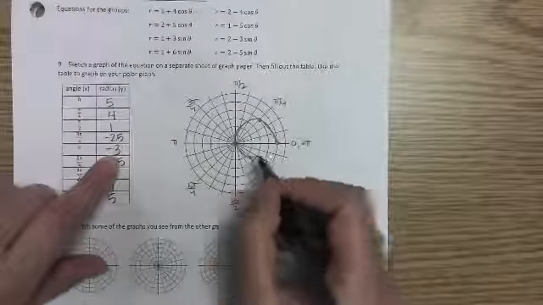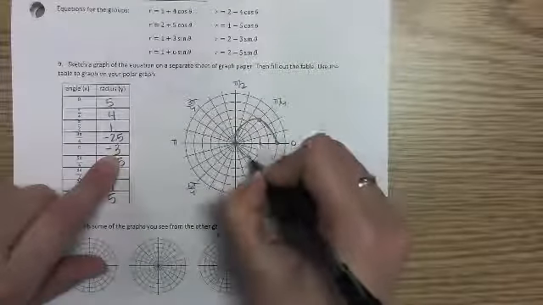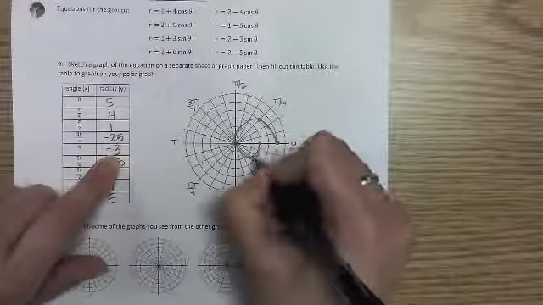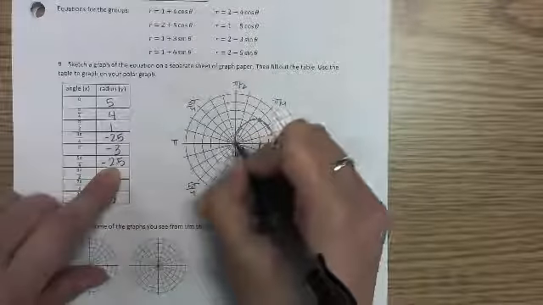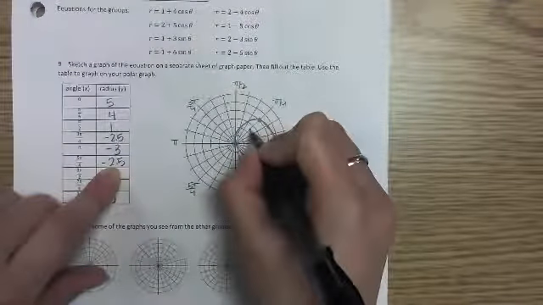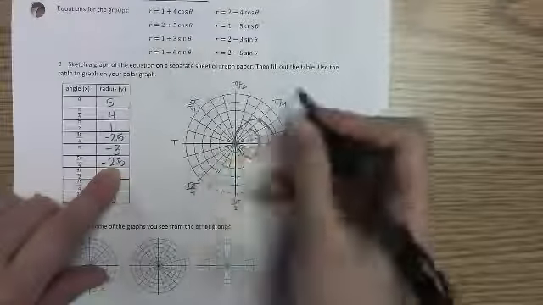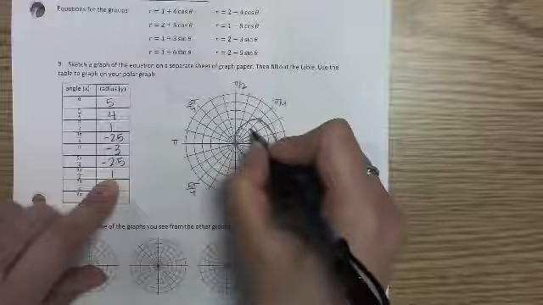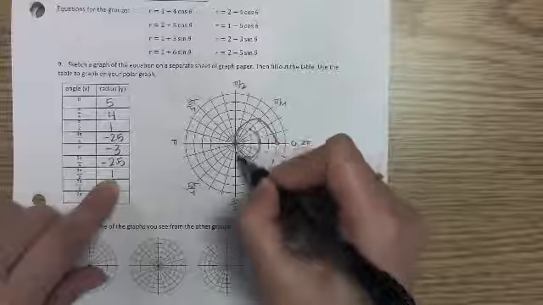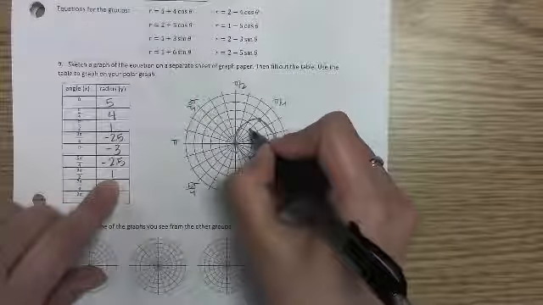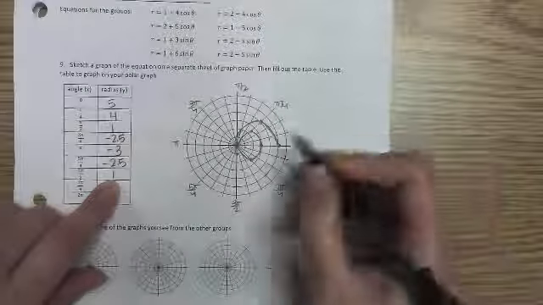Alright, at pi, it's at negative 3. So 1, 2, 3. Keep that curve going. At 5 pi fourths, it's at negative 2.5. So I'm going to count 1, 2.5. And then at 3 pi halves, it's at 1. So right here, it's at 1, which means that to connect from here out to here, it must have crossed through 0 to then get to a positive 1.